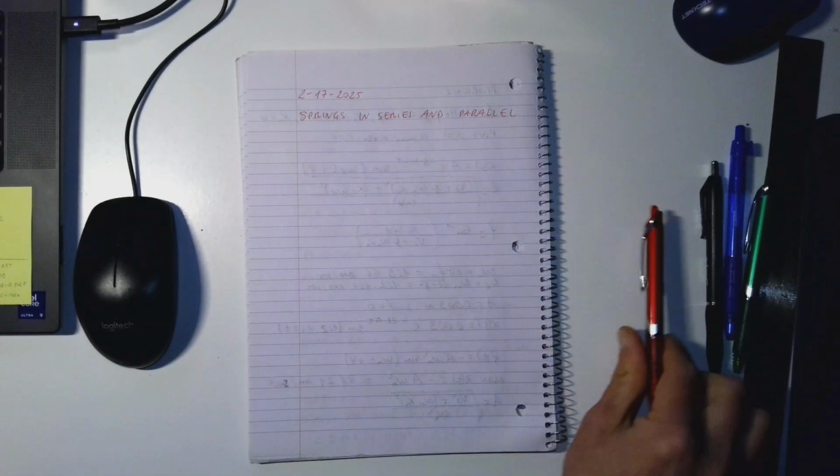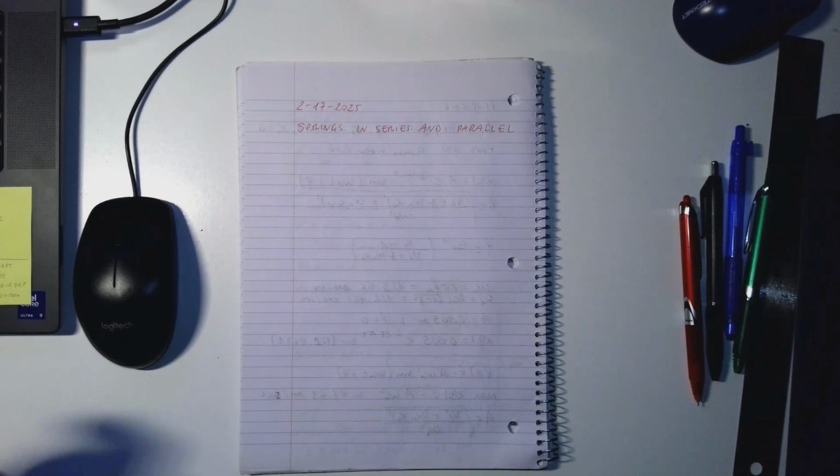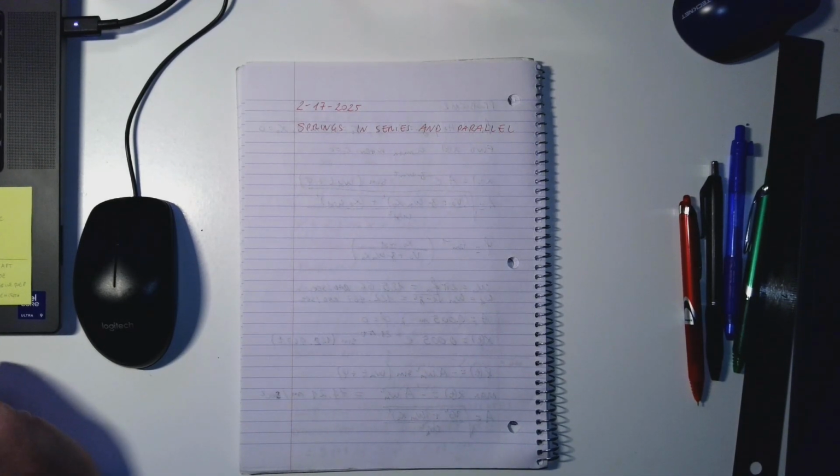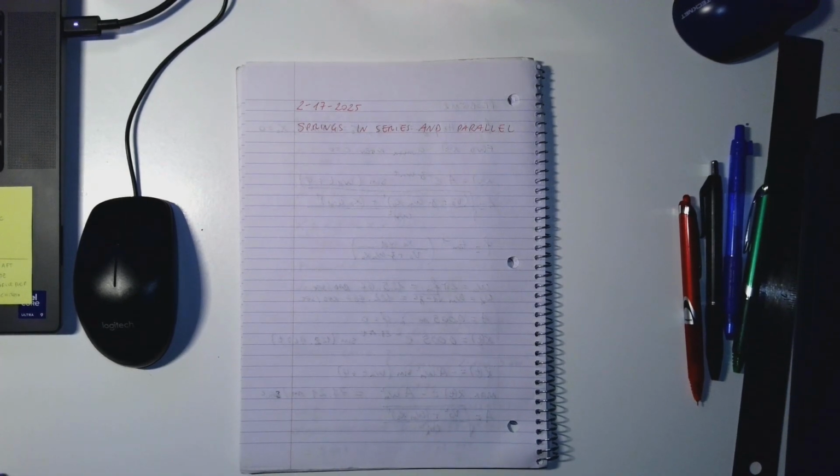So at this point we should be familiar with how springs in series and in parallel look like, but we can do a little bit of derivation to see how we can deal with this type of situations when we find them. So in general, what is the difference between having springs in series and in parallel?